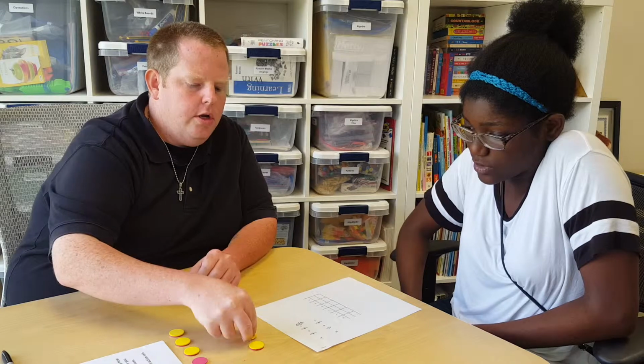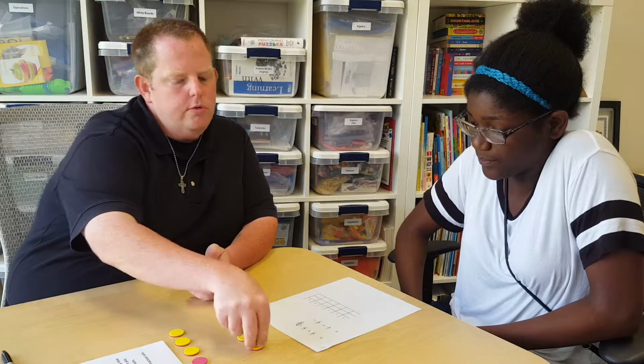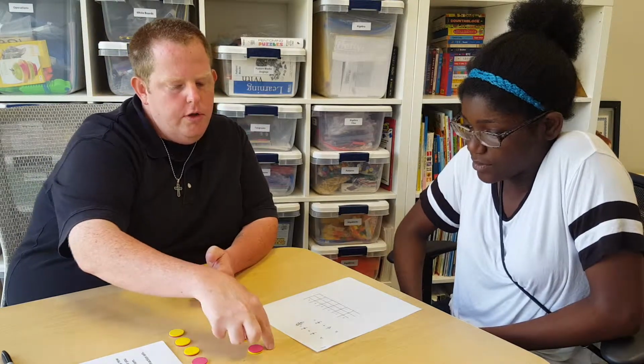Let's do the next fraction. What is that fraction? 2/3. Good. And how many pieces are there in the whole set? 3. Good. So we're going to get 3: 1, 2, 3. And how many pieces are represented in that whole piece? 2. Good. So we're going to turn 2 of them over to the red side. So now we have 2/3, right? Good. All right, so what's the next thing we do?